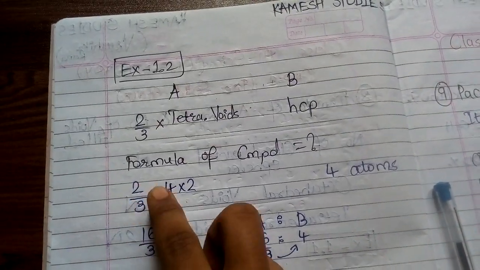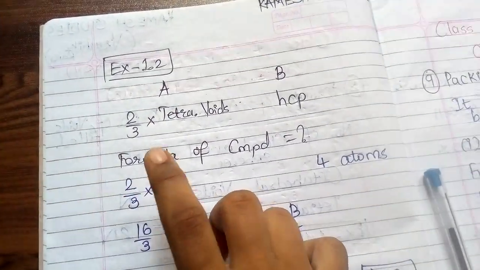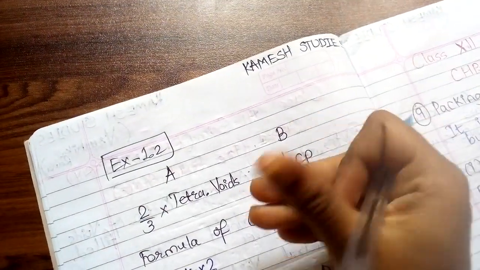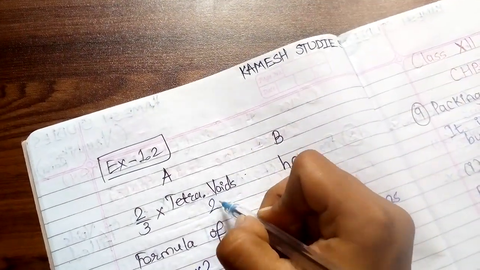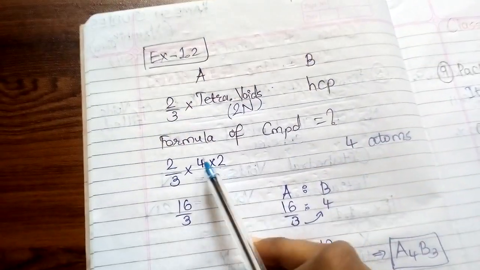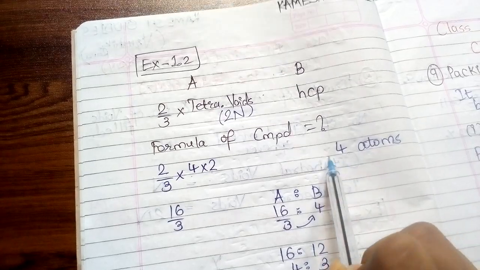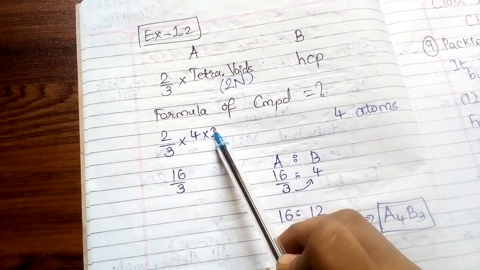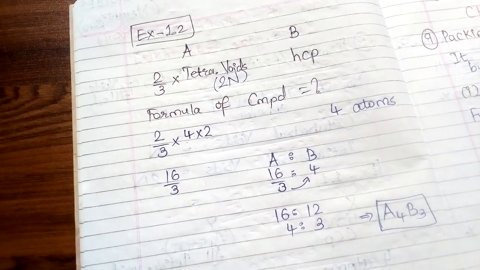So what we can do is 2/3 multiplied by tetrahedral, which is nothing but 2n. So 2 multiplied by n, and here n is 4, so 2 multiplied by 4, which is 8, and 2/3 of 8 is 16/3.